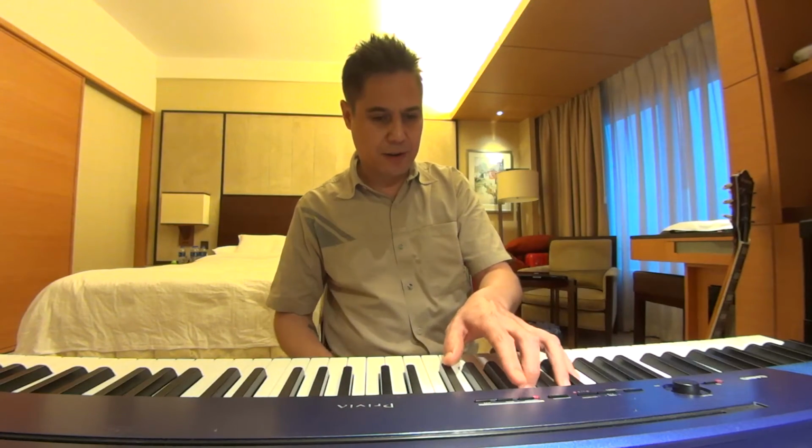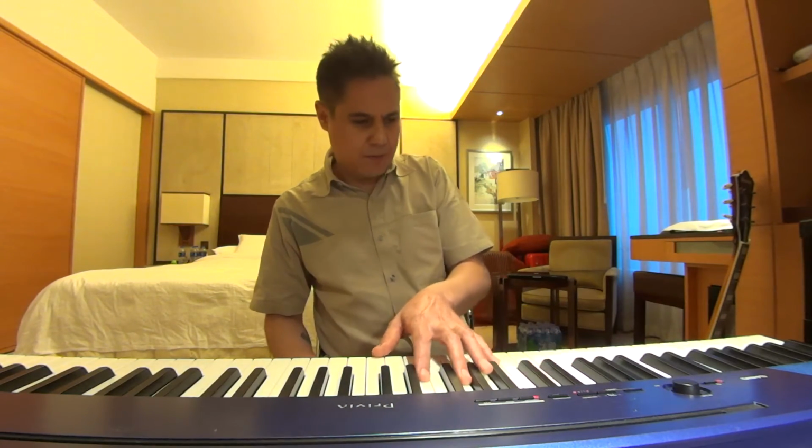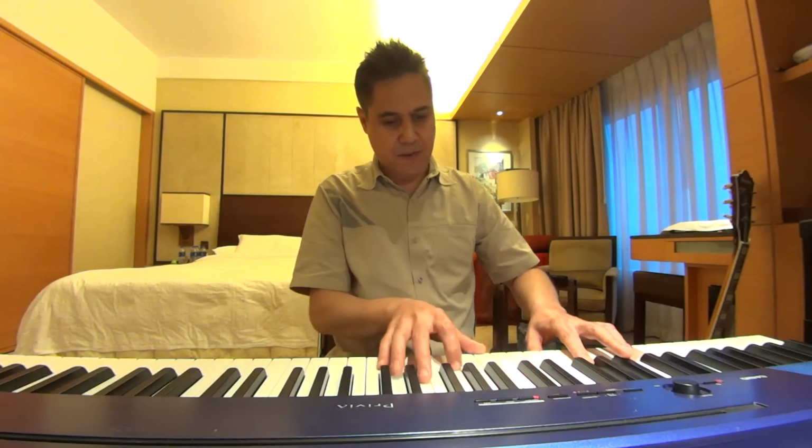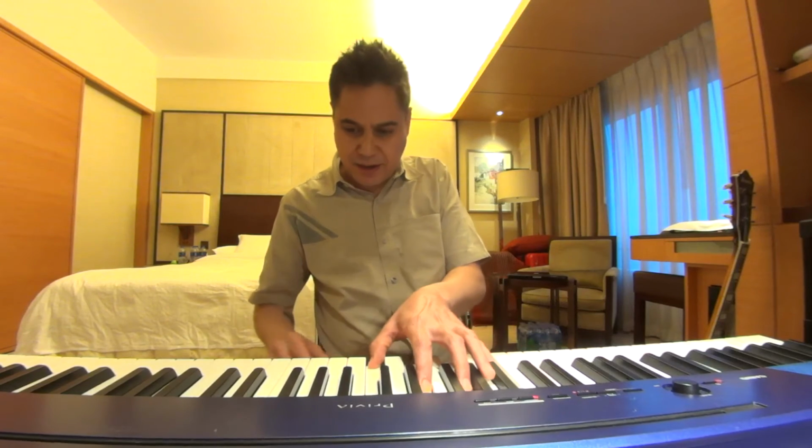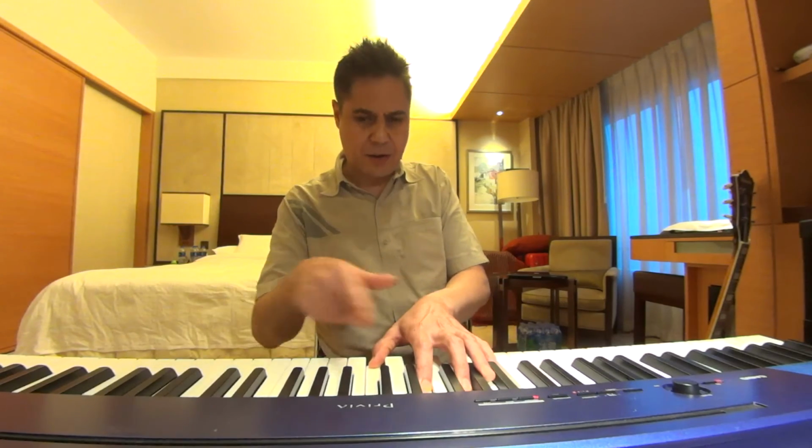So of course you can, instead of just playing that as a left hand voicing back to D minor, use these fourths.